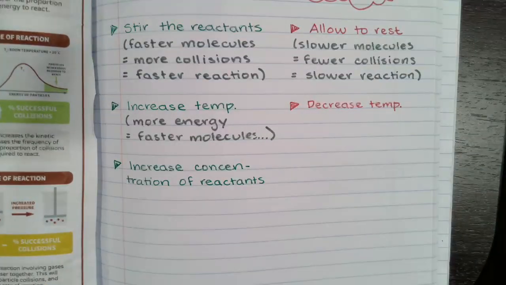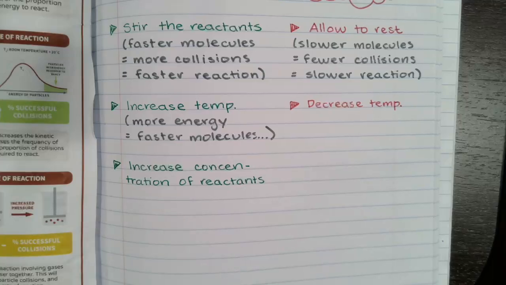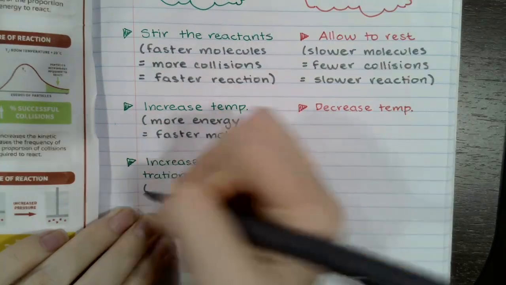And so once again, more collisions is going to be a faster reaction, but in this case, it's not more energy that's causing it, it's more particles.